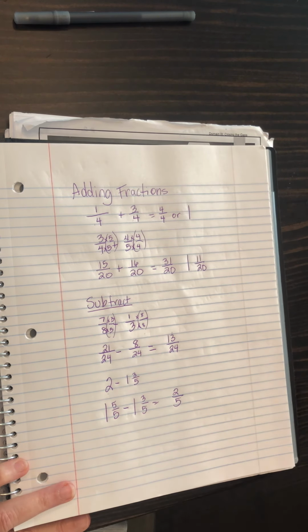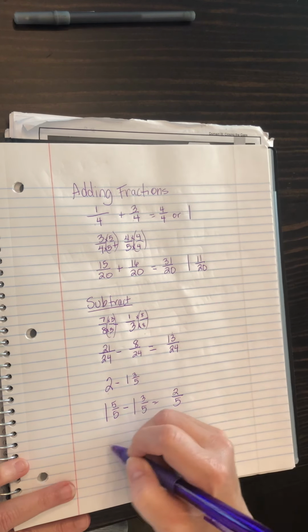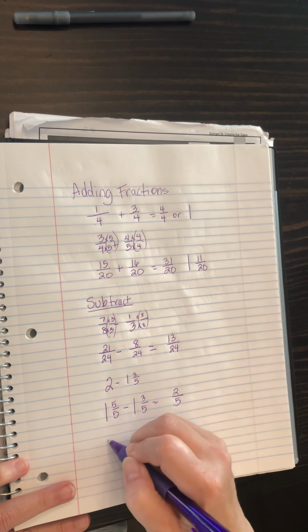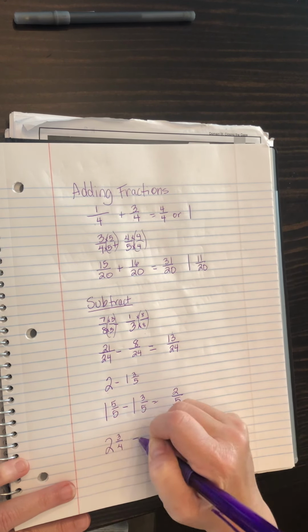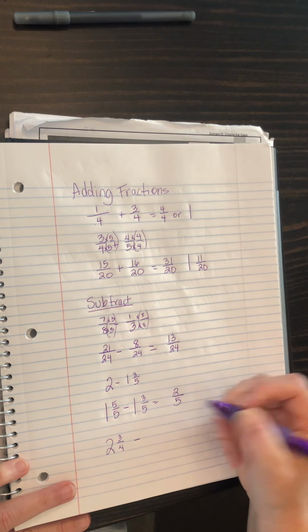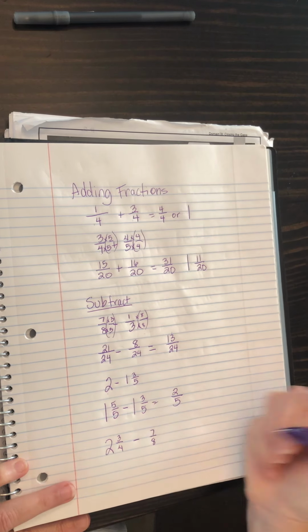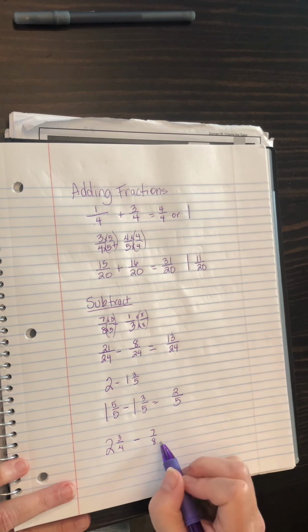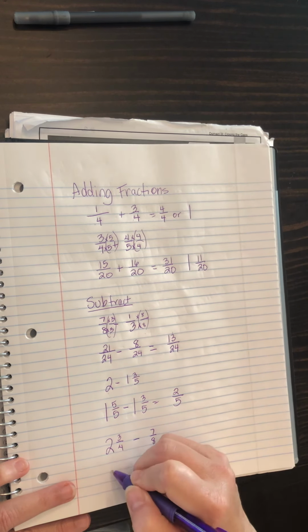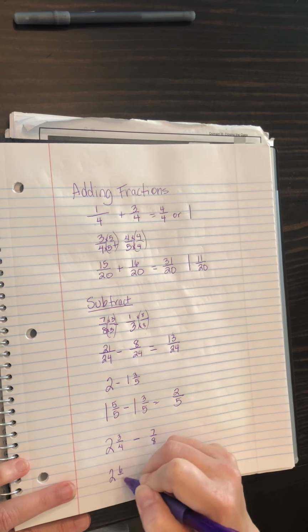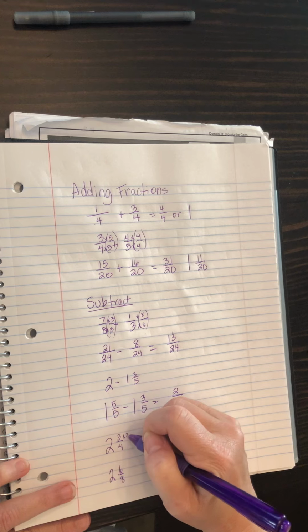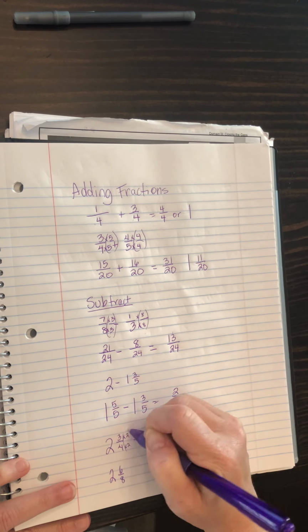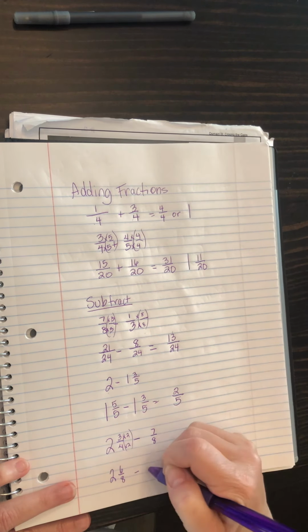If I have a mixed number like 2 and 3/4 minus 7/8, the first thing I'm going to do is make the denominators the same. So this becomes 2 and 6/8, because I multiplied that times 2, that times 2. And I can leave the 7/8 alone.